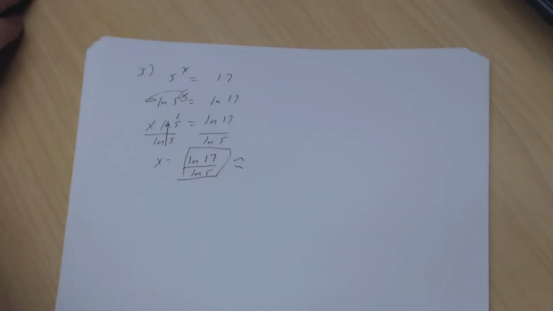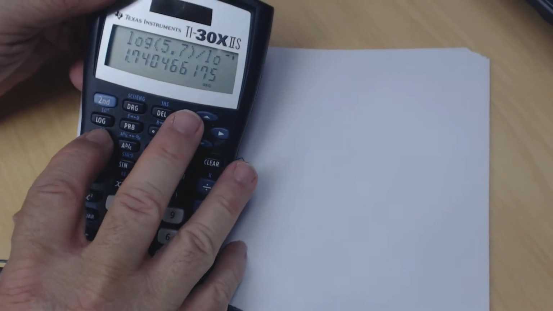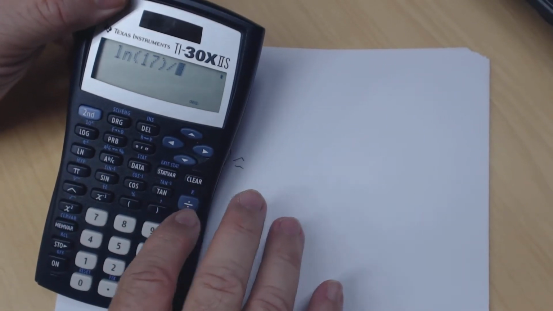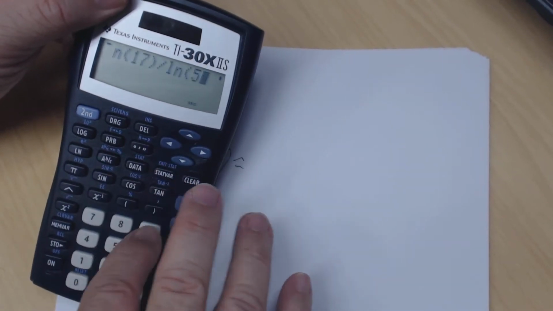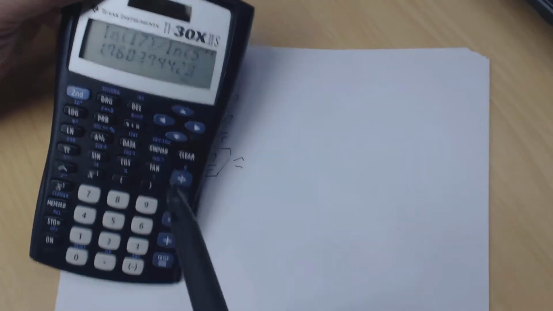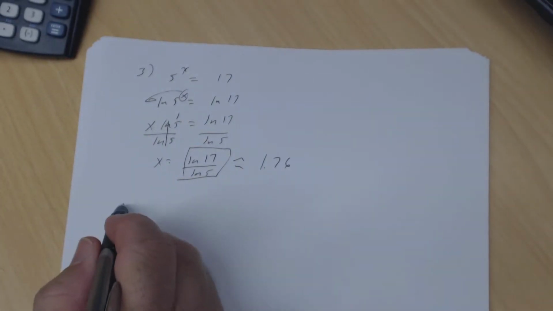Now let's approximate this. On your calculator, you're going to say natural log of 17, close the parentheses, divide by the natural log of 5, close the parentheses, and to 2 decimal places, that's 1.76. Okay? Number 4.